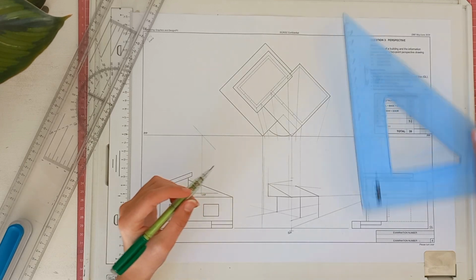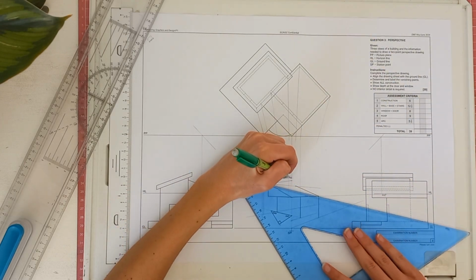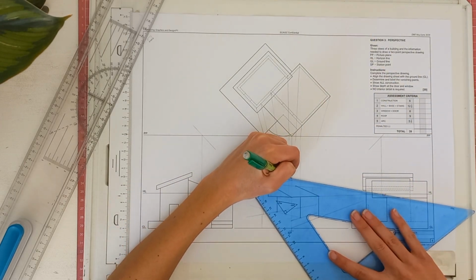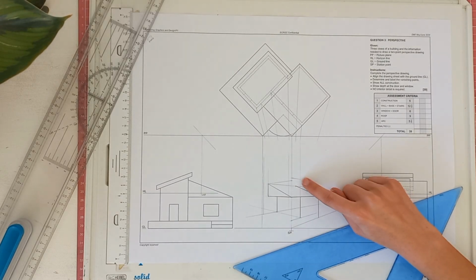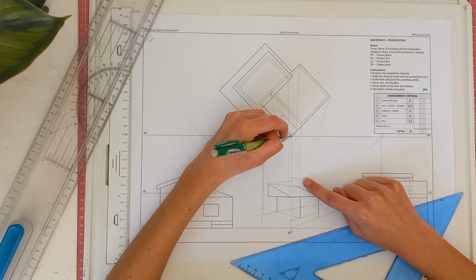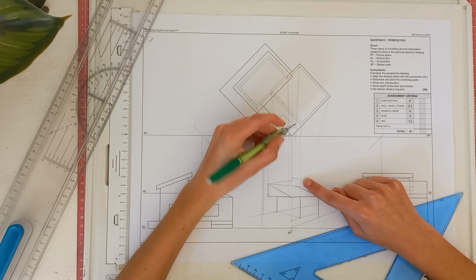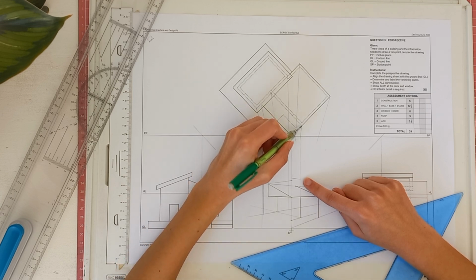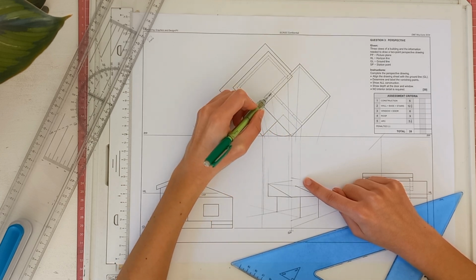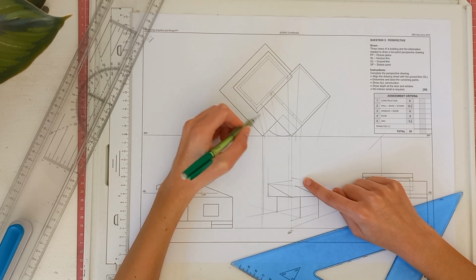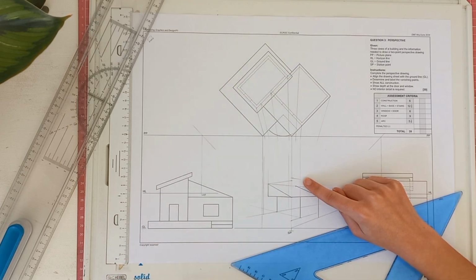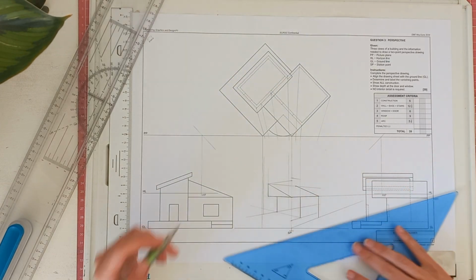Okay, so we're going to take this point all the way over to the right vanishing point so that it touches this wall here. Basically what we've done by doing this is we've taken the height that we've got on this line back to this line. From this line we're going to take it here, and from that line we're going to take it here, which will get it onto this wall line. Okay, so I hope that makes a bit of sense.